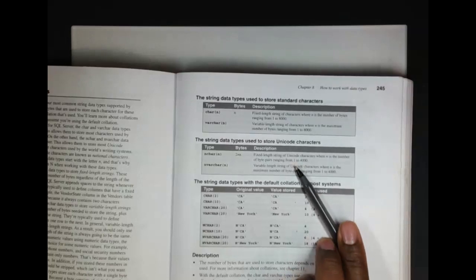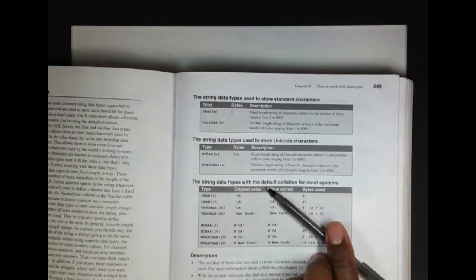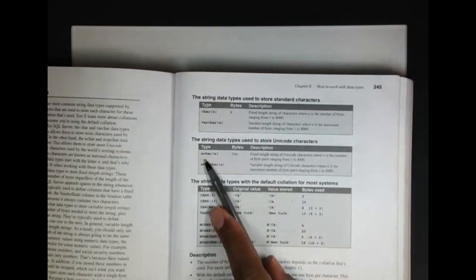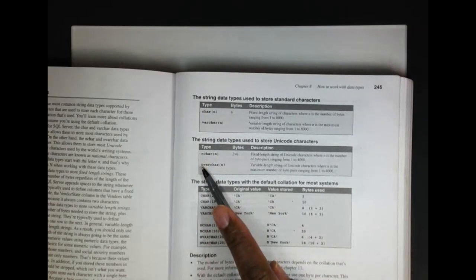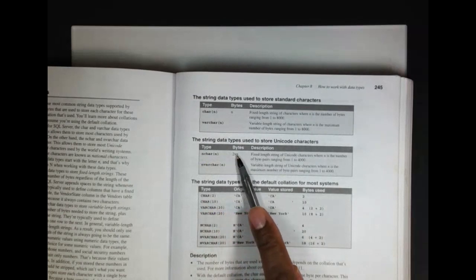A Unicode character set defines every character in most of the spoken languages in the world. So a difference between char and varchar and nchar and nvarchar is that Unicode, or the nchar and nvarchar, use double the number of bytes.